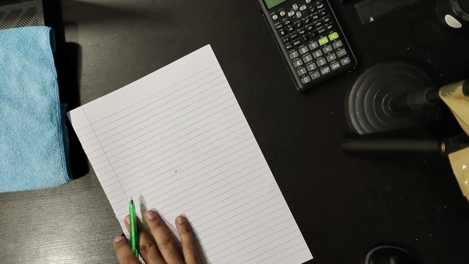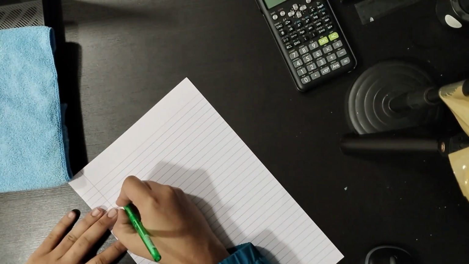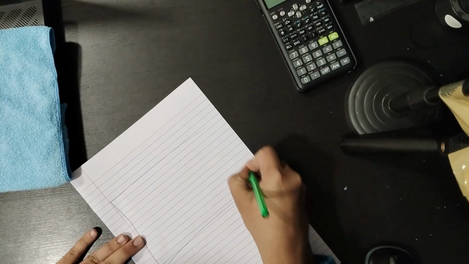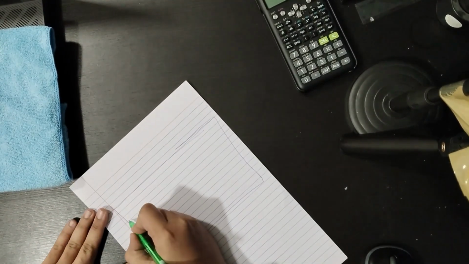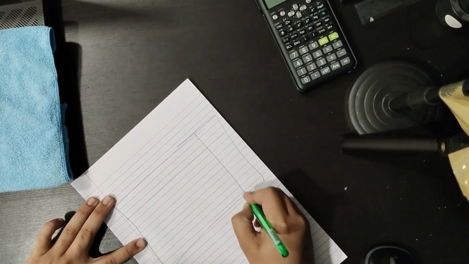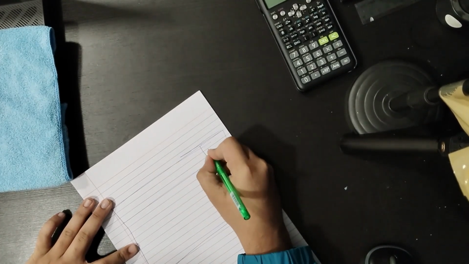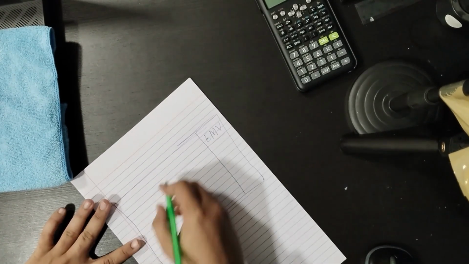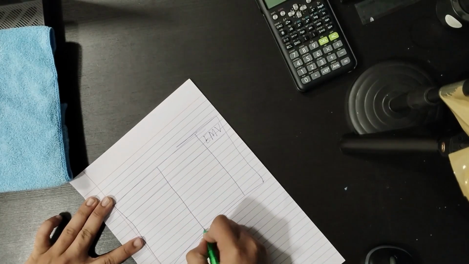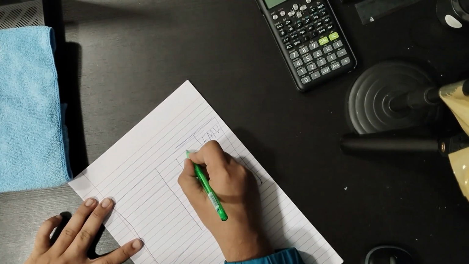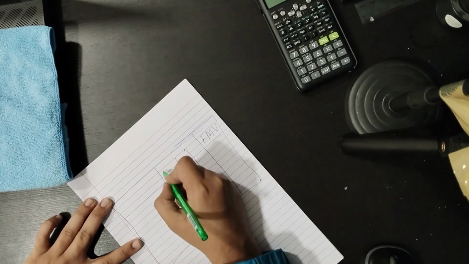So let's first construct the payoff matrix. This is how we construct the payoff matrix. We create a box like this, and then we create a box like this. There have to be 3 boxes over here.